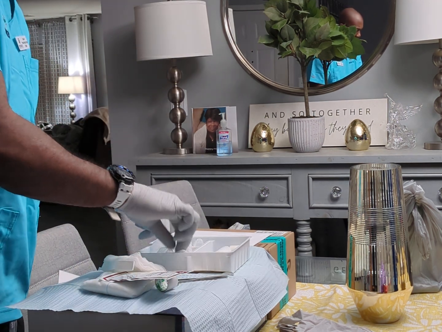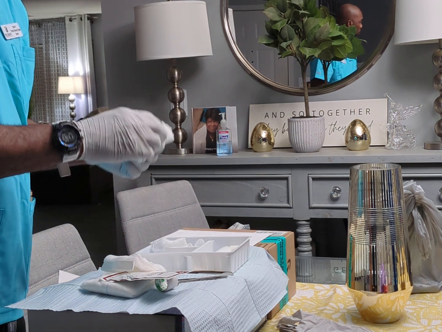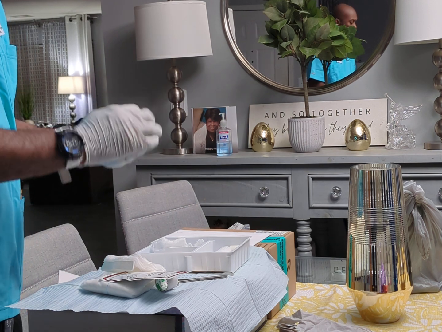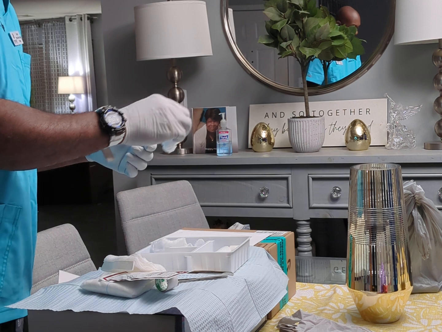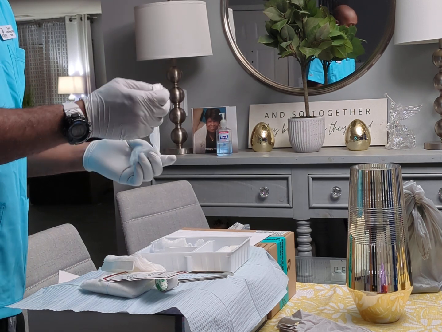Same thing there, we're going to wet that gauze. Again, we don't want it soaked. We want it wet, just a little bit more than damp, because we want it to get into that wound and absorb some of that debris in there.